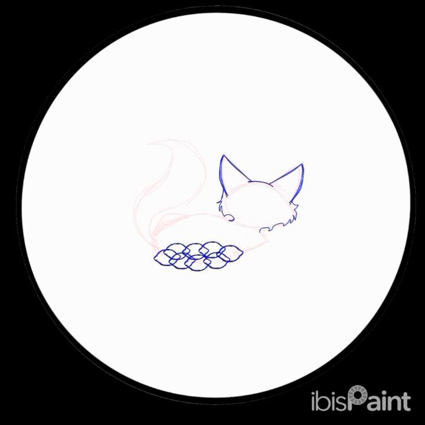For the lemon design that I had wanted, I had just created one lemon and duplicated that around the cat.